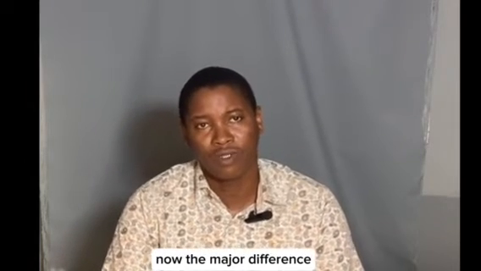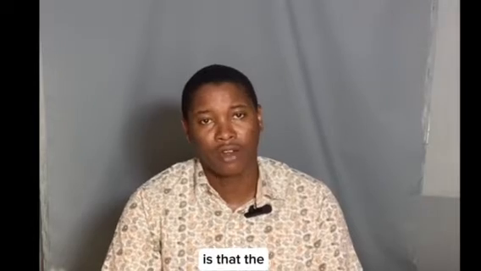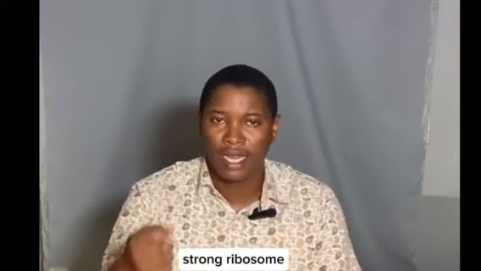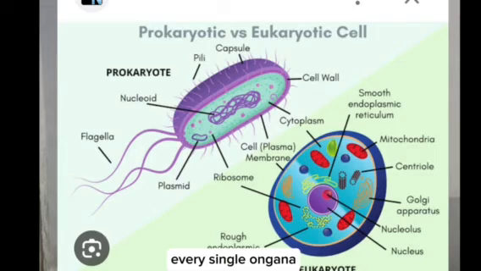Now, the major difference which must be noted is that the eukaryotic cell has membrane-bound organelles. And what that means is that surrounding every single organelle, if you mention ribosome, lysosome, nucleus, every single organelle that exists in the eukaryotic cell is surrounded by a membrane. It is a unique feature of the eukaryotic cells, and it differentiates the eukaryotic cells from the prokaryotic cells.